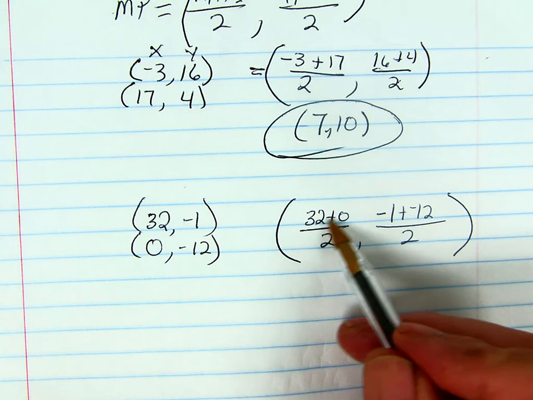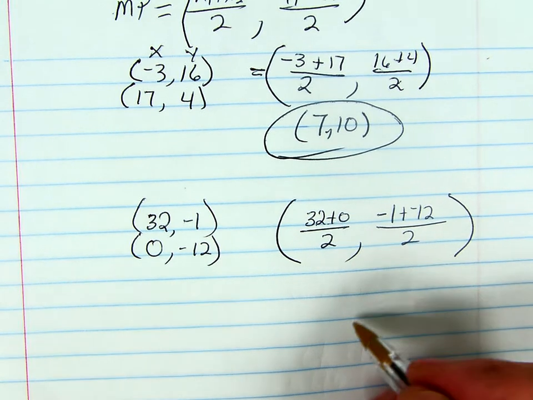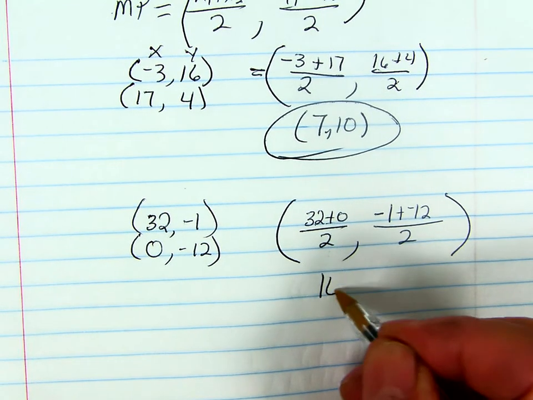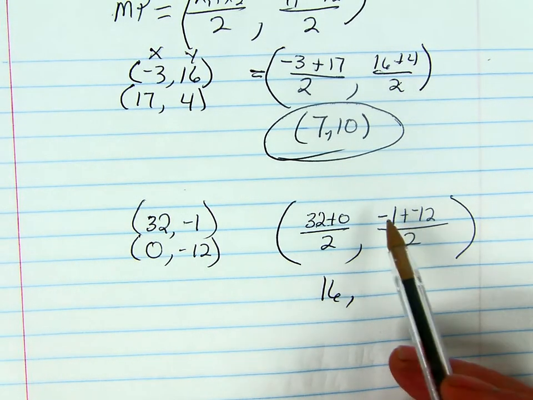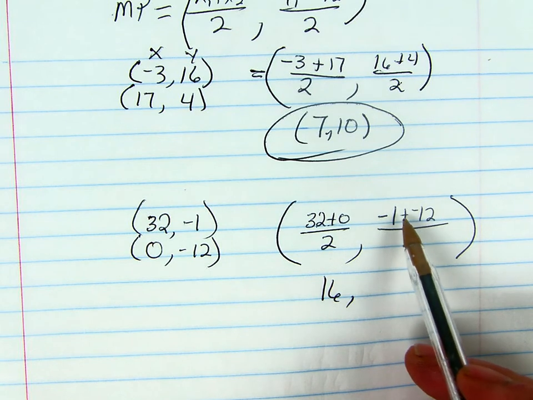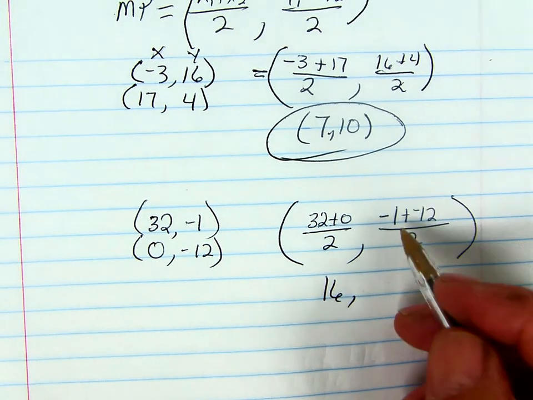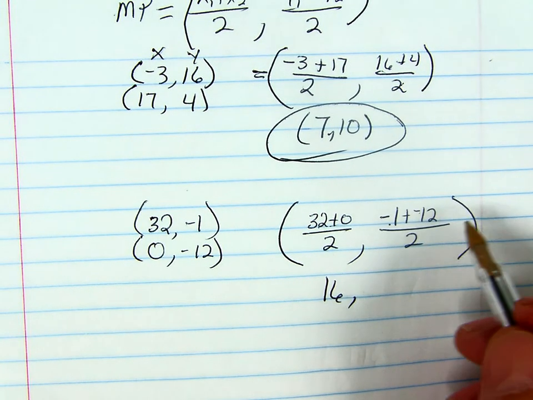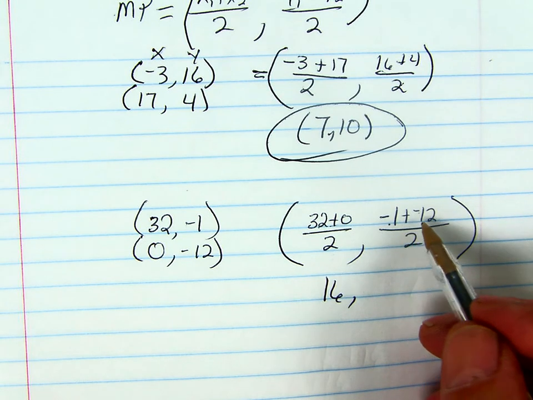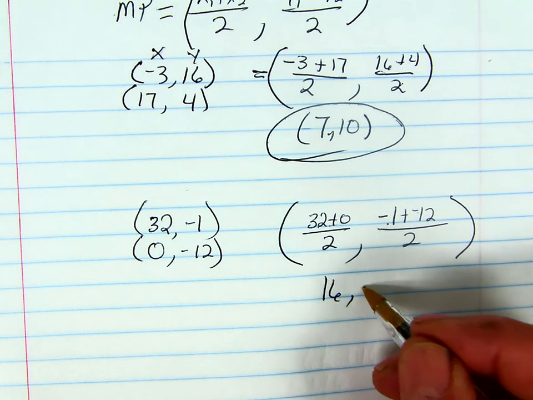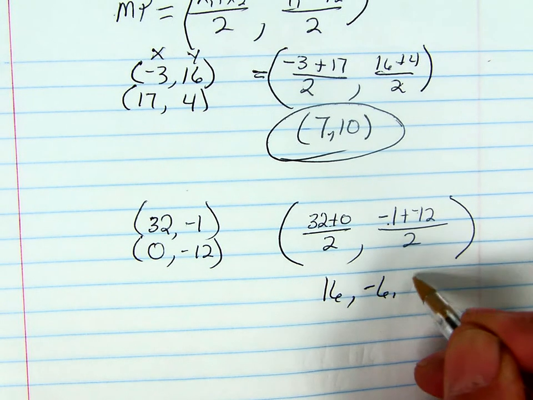This part's going to be easy. 32 divided by 2 is 16. -1 plus -12 is -13. -13 divided by 2 is -6.5.